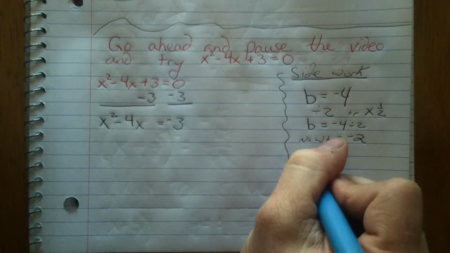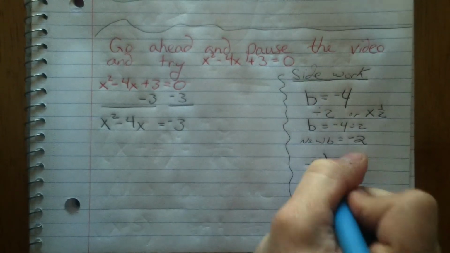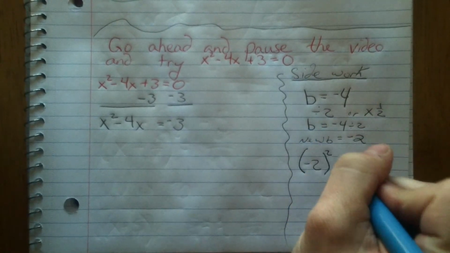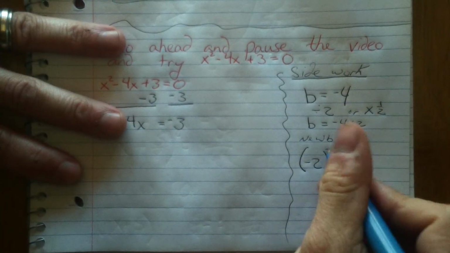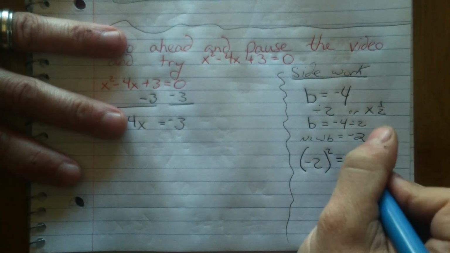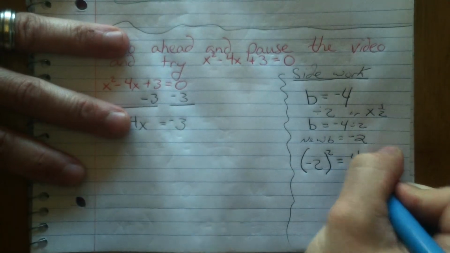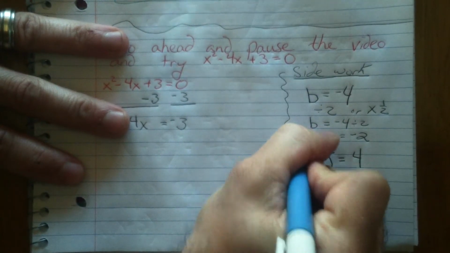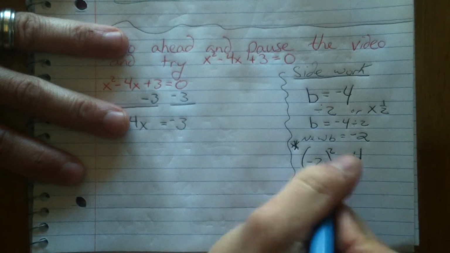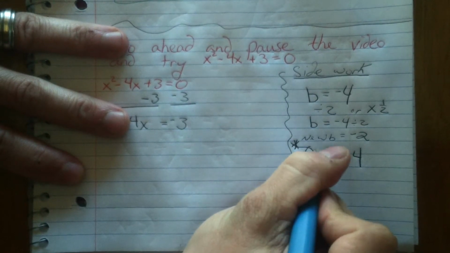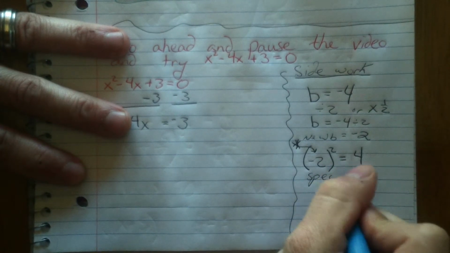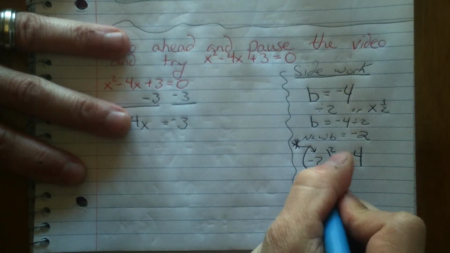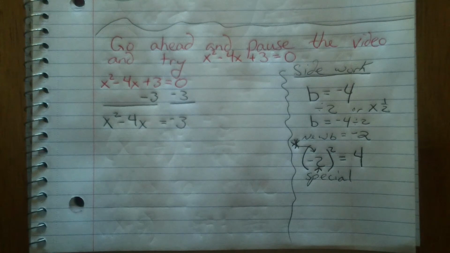So negative 2 squared is negative 2 times negative 2, which is a positive 4. Remember this number, this negative 2, right before we square it. This number here is special. So this is a special number, and we don't want to forget that. That is a special number.